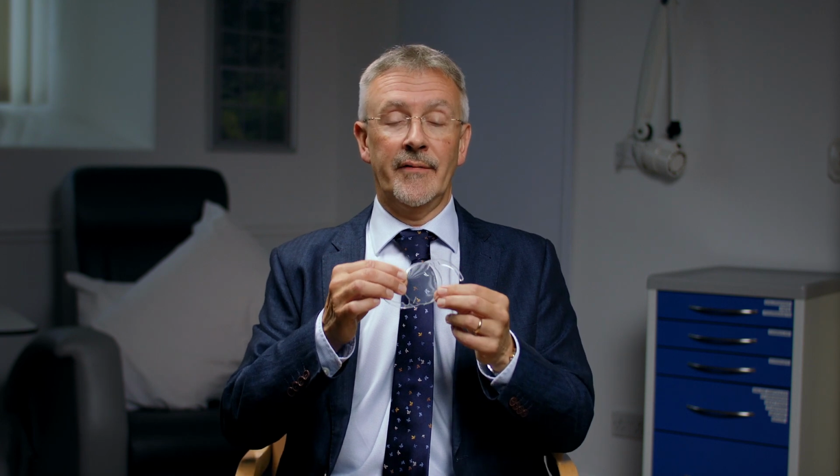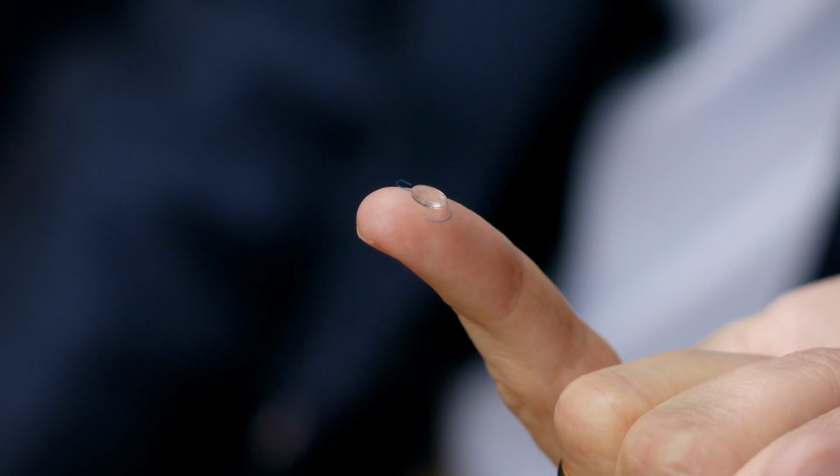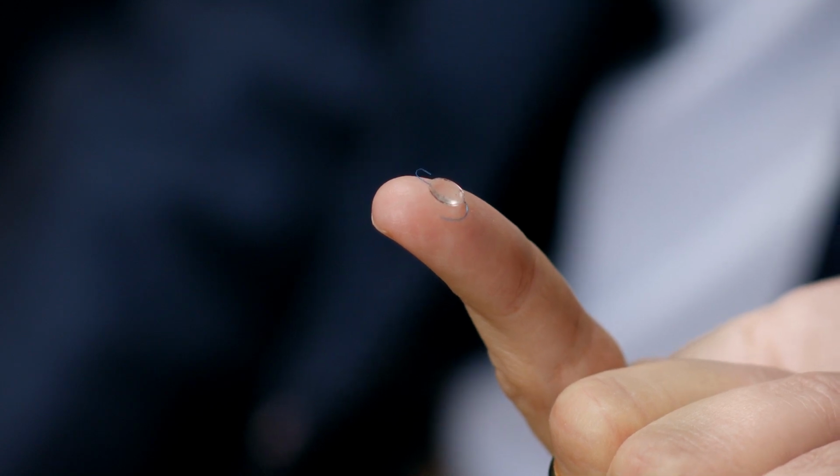What are the different types of lenses used during surgery? Here's a model example of a lens implant. A real implant is so tiny it would fit on my fingertip. Monofocal lenses are the most common type. They provide clear vision at a single focal distance, which is typically set for either distance or near vision. If you choose a monofocal lens for distance vision, you may still need reading glasses for close-up tasks.